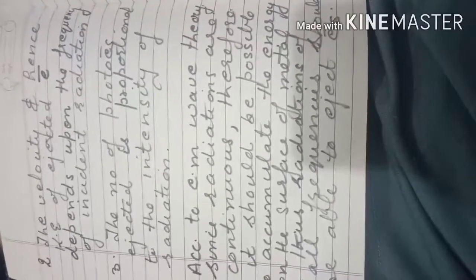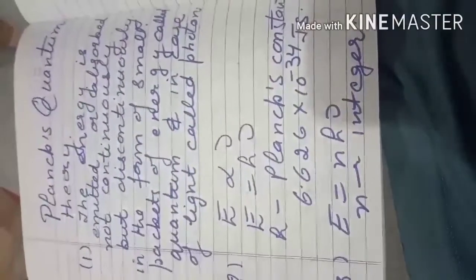So students, these three observations can't be explained by electromagnetic wave theory, because according to it the radiations are continuous, so it is possible to accumulate the energy on the surface of the metal irrespective of its frequency, and thus the radiations of all frequencies should be able to eject the electron.